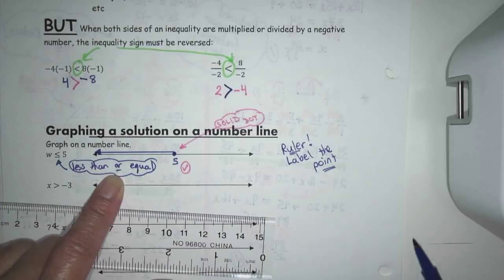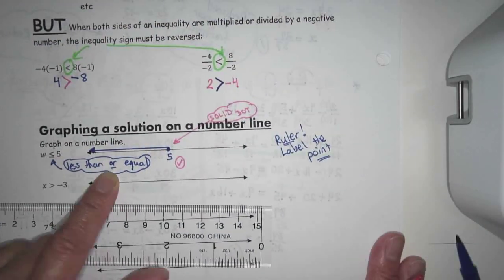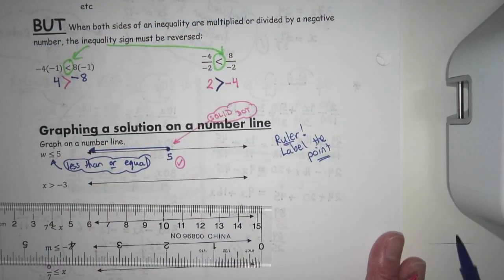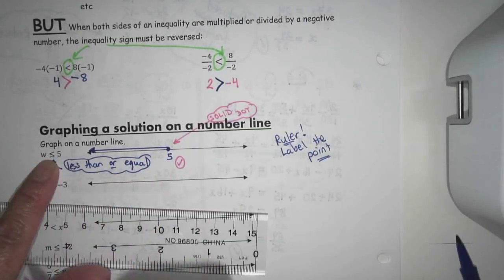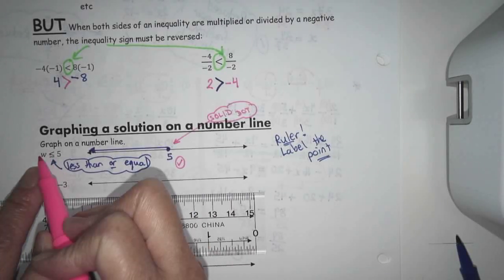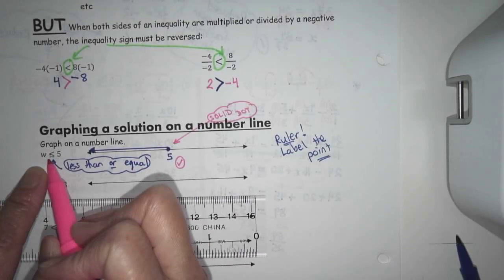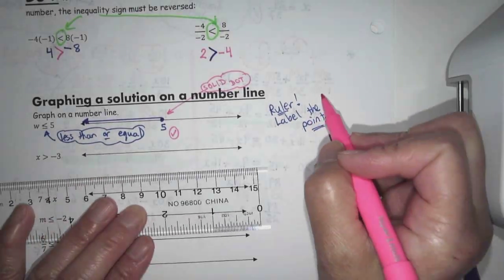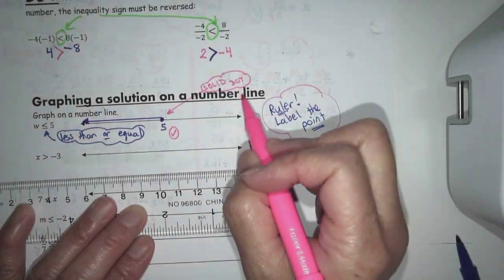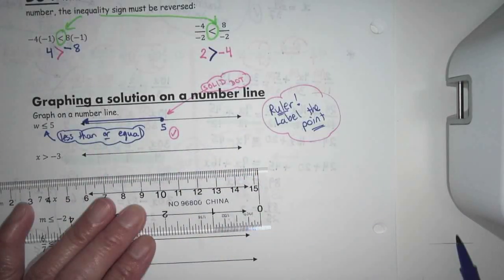And again, we're going to be using this concept forever now, right? I use this in all sorts of grades. So I need that to be a solid dot on the 5 because it's equal to the 5, and then less than, see how it's closed beside the W. So W is less than or equal to 5, so to the left of 5. Okay, so make sure you use the ruler and label the points. The stuff in the bubbles is just me reminding you of things.